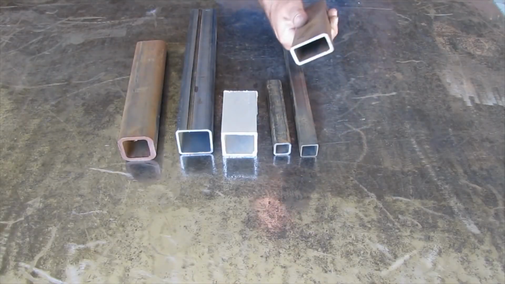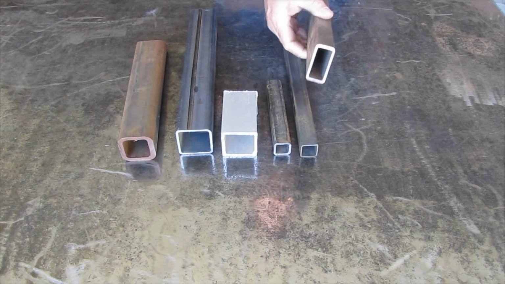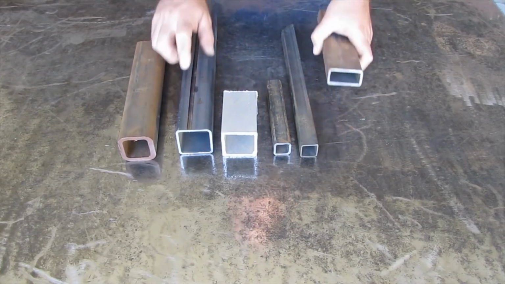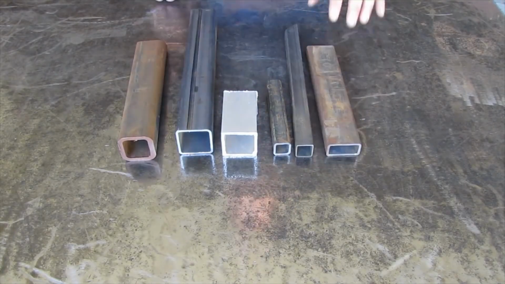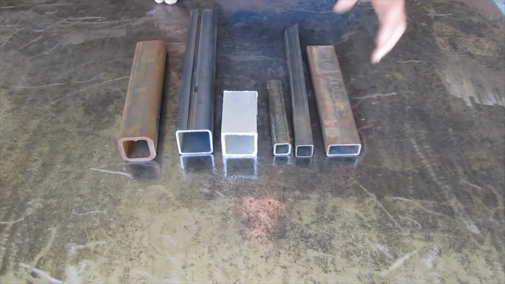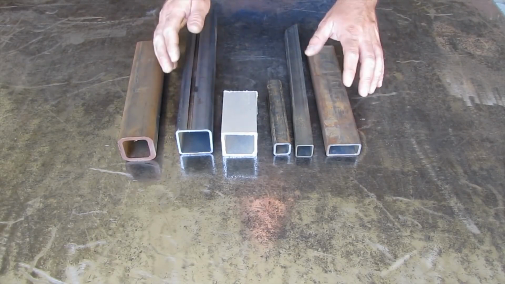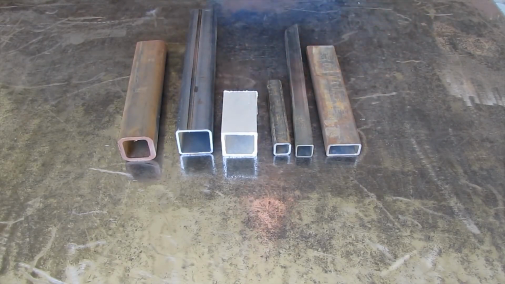Now we also have some rectangular tubing. This is 1-inch by 2-inch. Similar applications as the 2-inch by 2-inch. I've seen a lot of pickup truck racks made out of this material, and just basically similar things, if you just want slightly slimmed down versions of this.